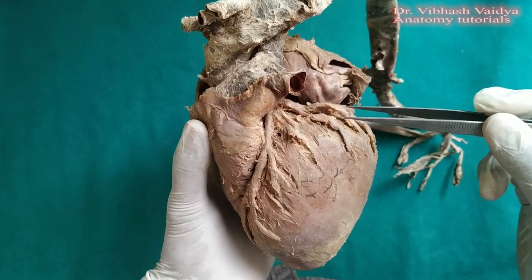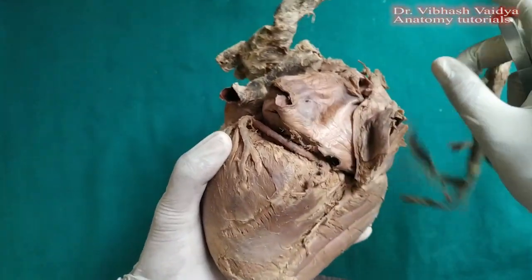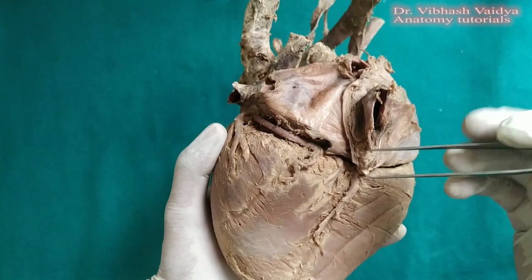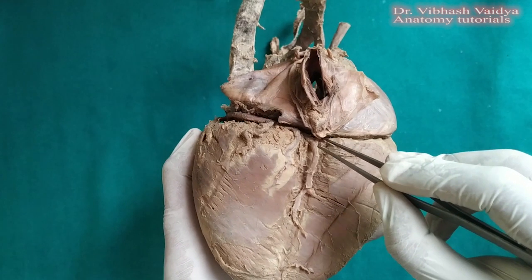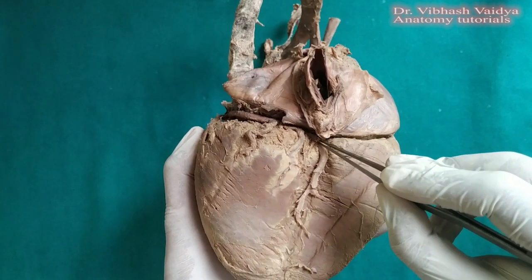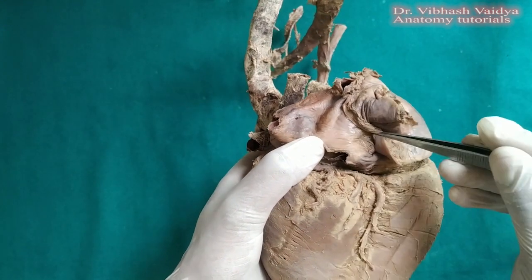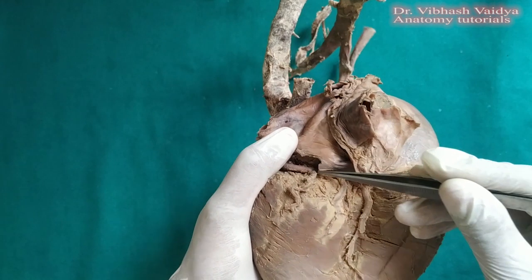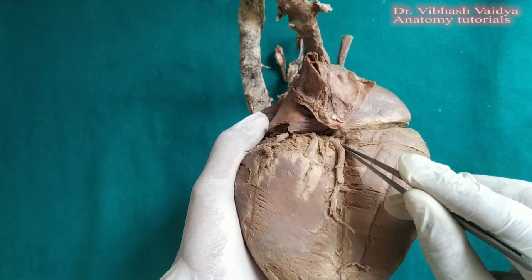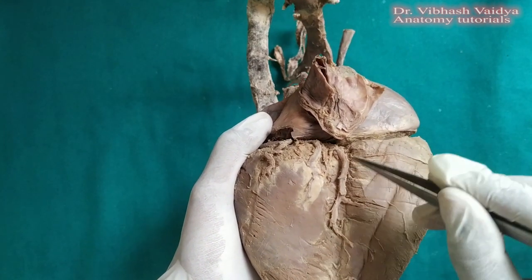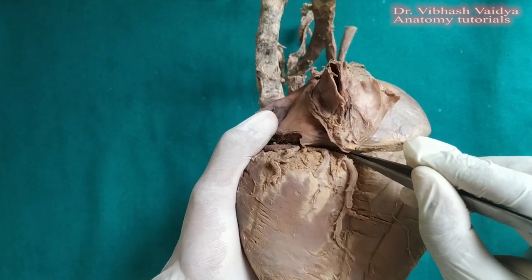Now the crux of the heart. So the crux of the heart is the meeting point of the interatrial, the atrioventricular, and the posterior interventricular groove. So here this meeting point is known as the crux of the heart. Posteriorly, here we can see this is the interatrial groove, and the left and the right half of the atrioventricular groove, and the posterior part of the interventricular groove. The meeting point of all these grooves is called the crux of the heart.